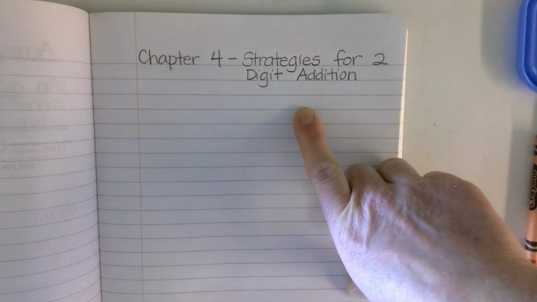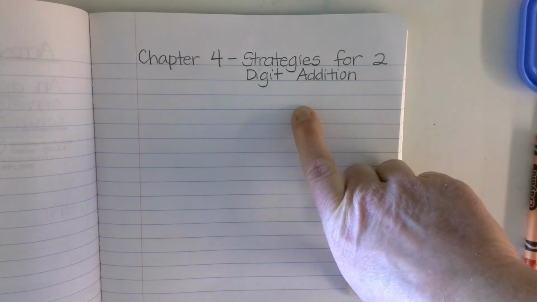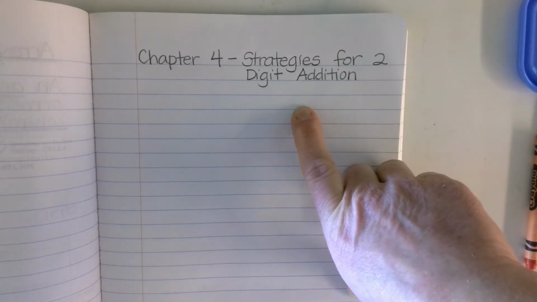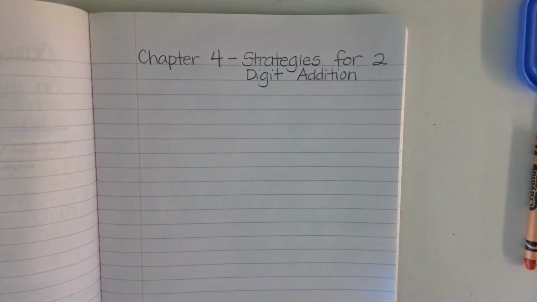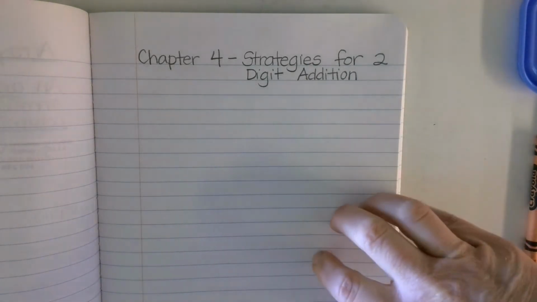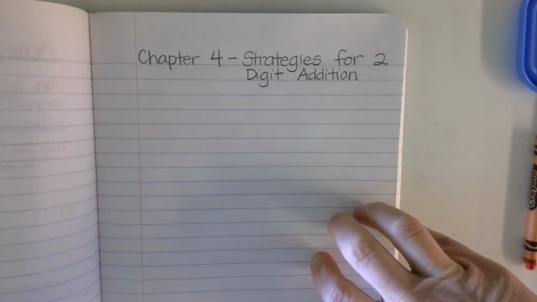We talked about it earlier. A strategy is simply just a way to solve something. Okay. Just any way you solve something. We had all kinds of strategies we talked about in chapter 3. So it's just different ways to solve a problem.